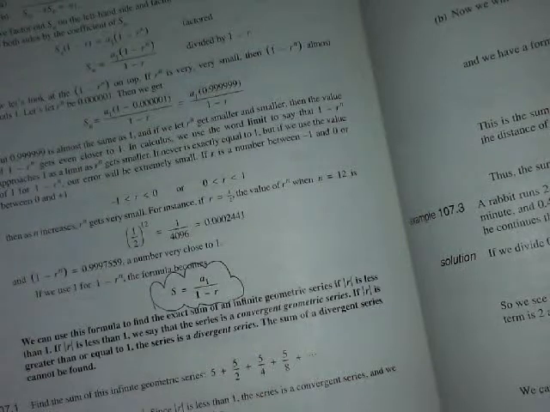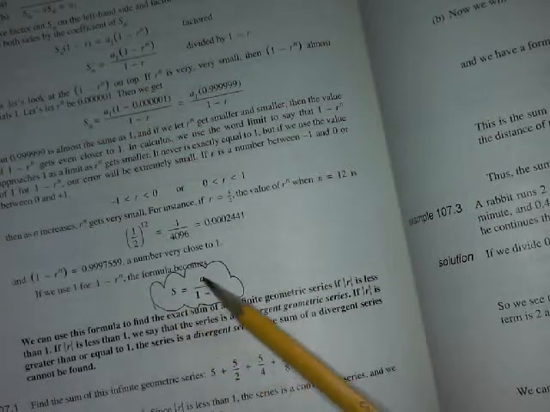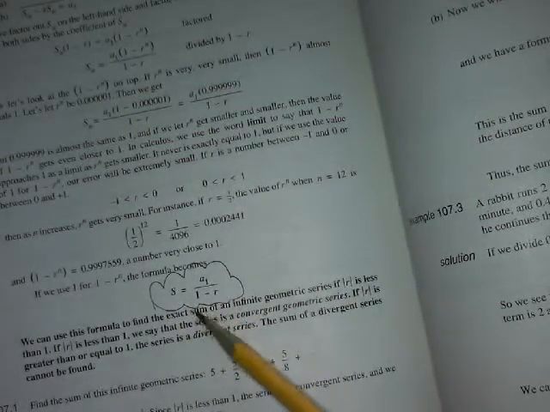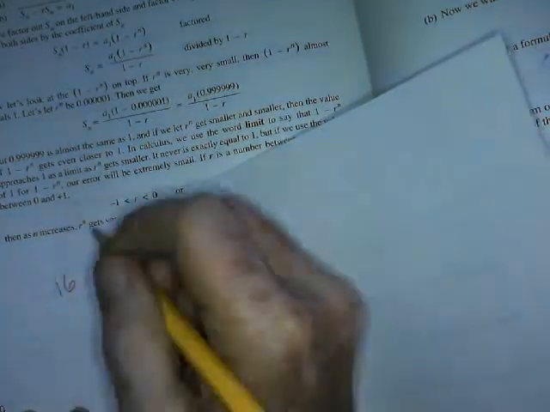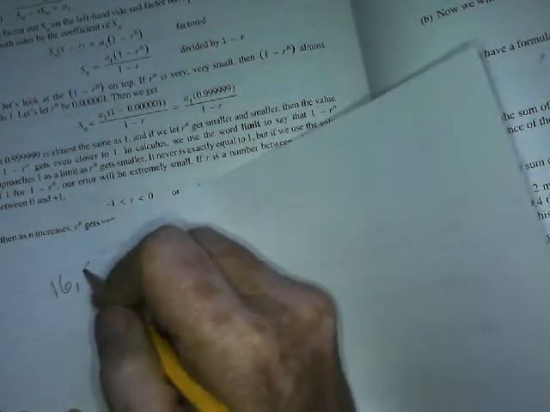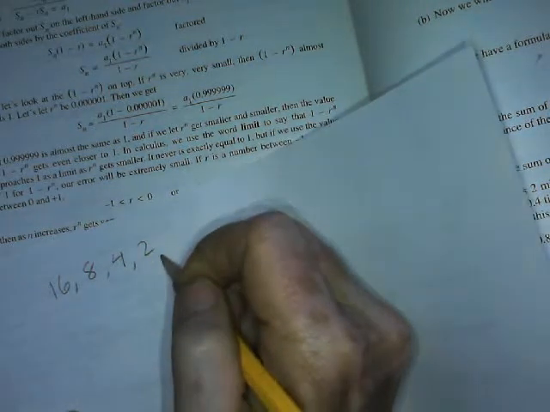What we like to do sometimes is find out if we had an infinite series, would they add up to a certain number? There's a little formula that says sometimes, if a series is going down, it adds up to a number. Let me give an example. Say I had 16, and then 8, and then 4, then 2, and so on.